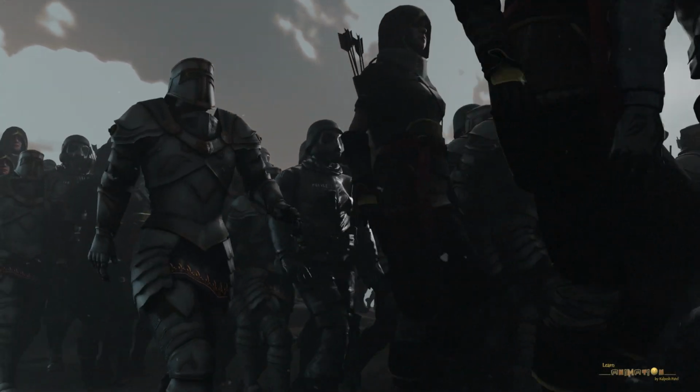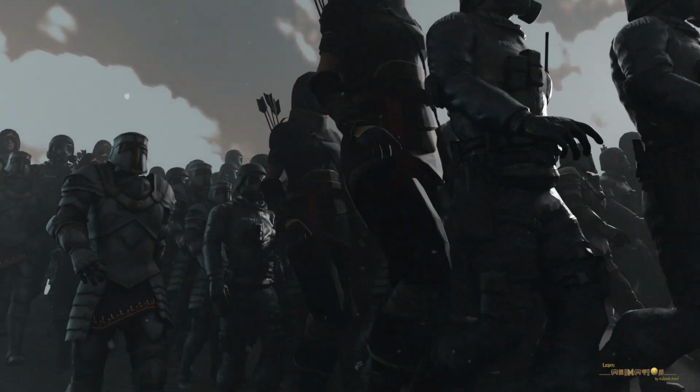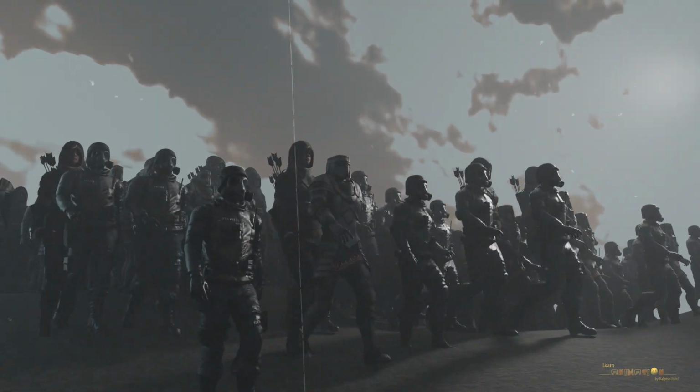I hope you have understood very well all the geometry node and how you can create this nice army and the crowd you can generate in Blender.